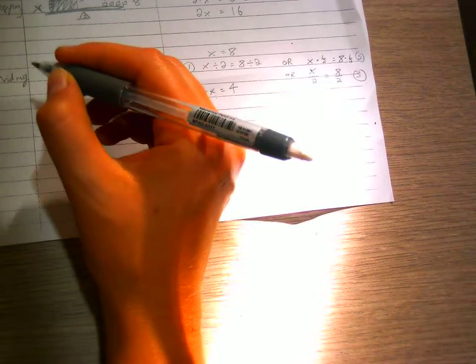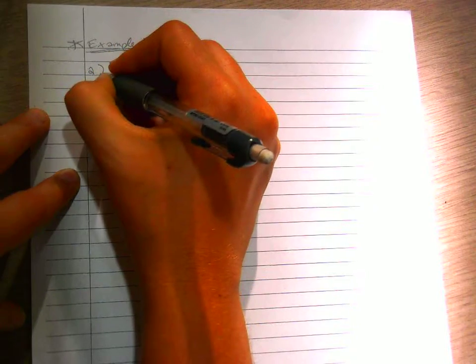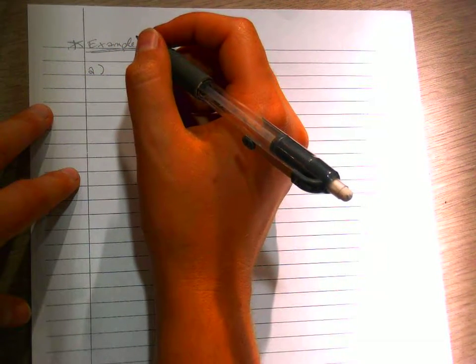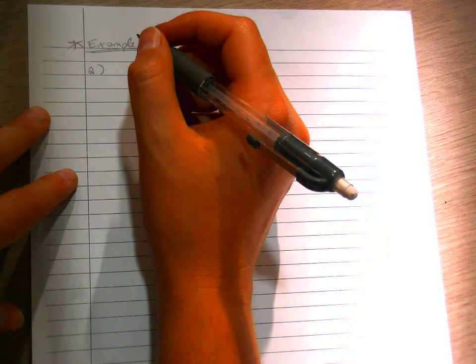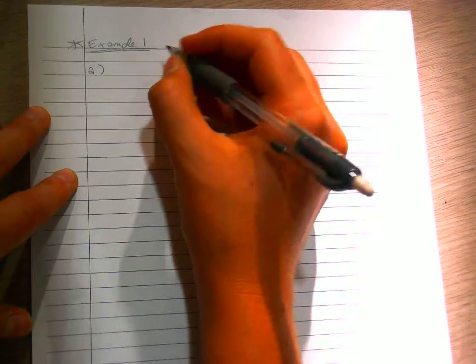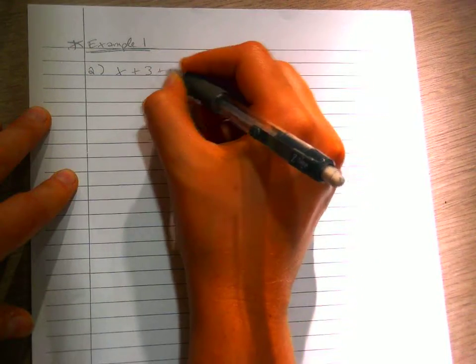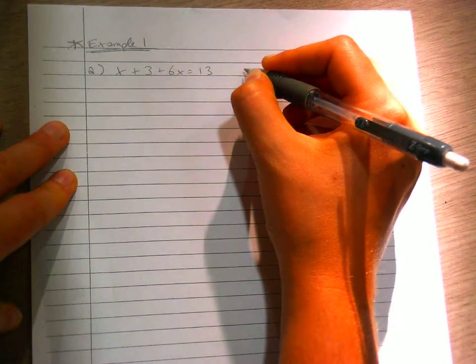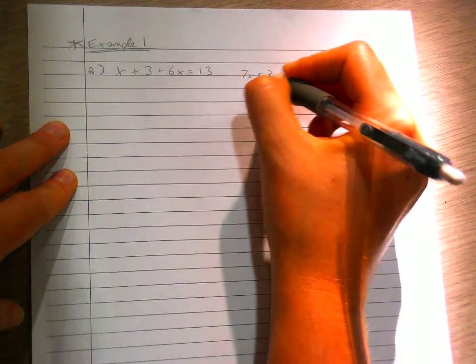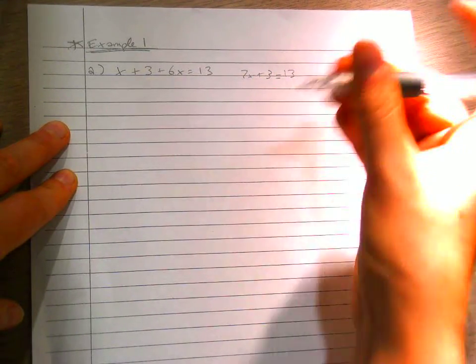Alright, let's try an example. A, state whether each pair of equations are equivalent equations, give a reason for your answer. Okay, so we have x plus 3 plus 6x equals 13, and 7x plus 3 equals 13. Alright, are these two equivalent?